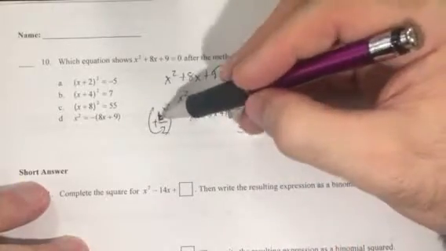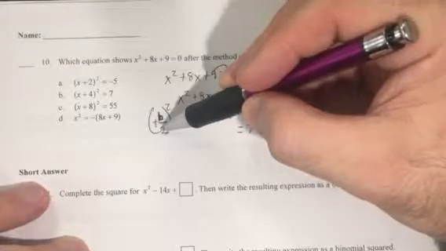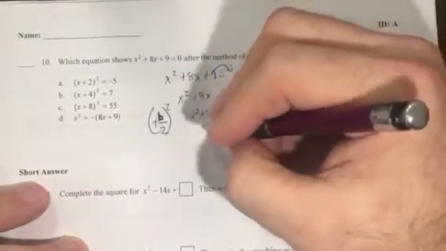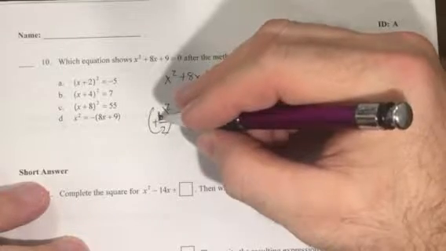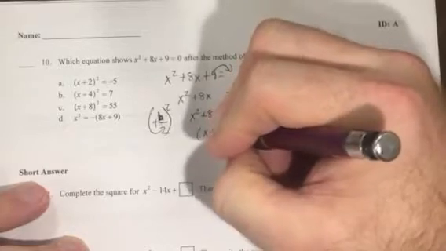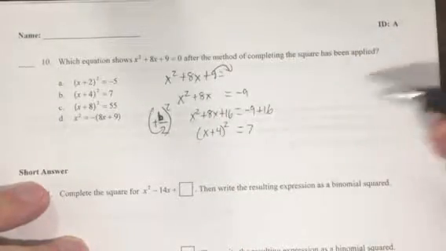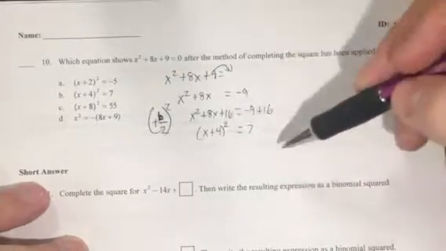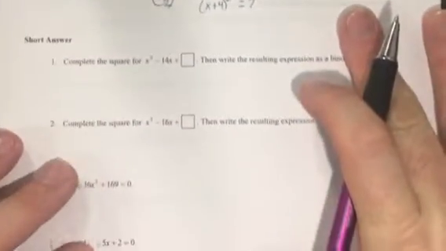Now, my B part was 8. So what was 8 divided by 2? 4. What's in the parenthesis stays in the parenthesis, and I square it. So I have x plus 4 squared equals 7. My answer is B.